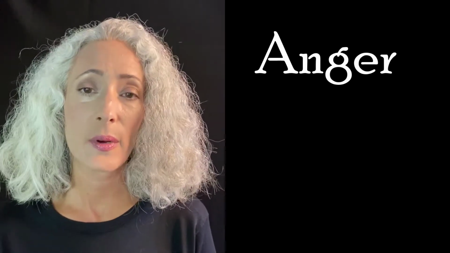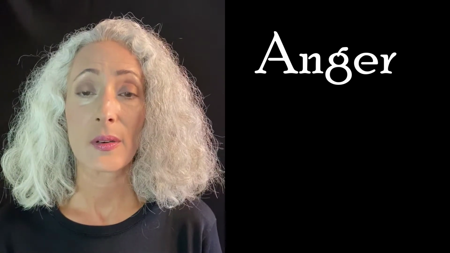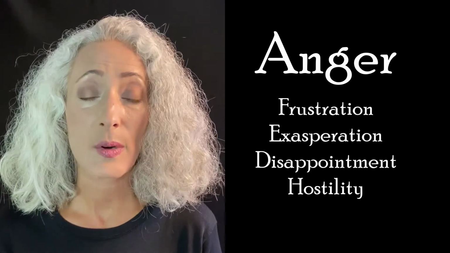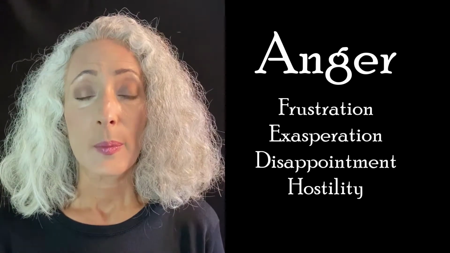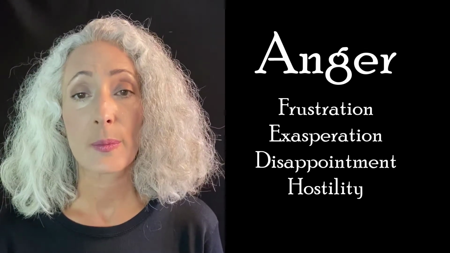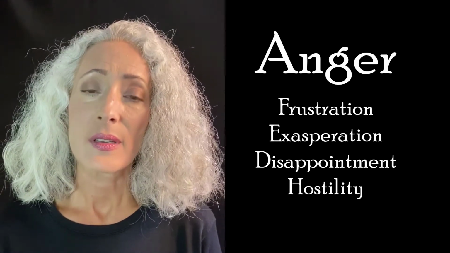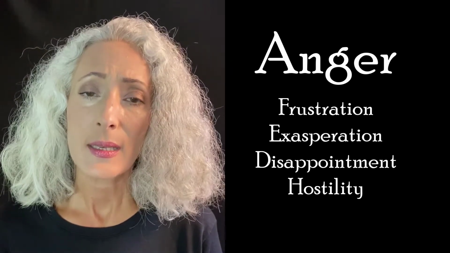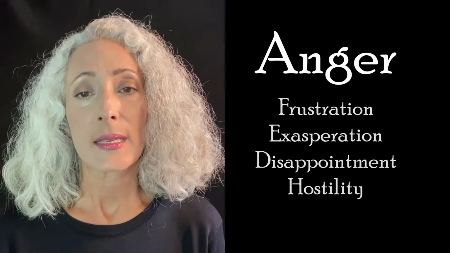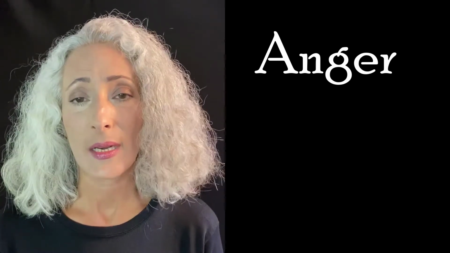The third stage that's recognized by Kubler-Ross is anger. And so everyone knows what anger is. So this is a place where a person can feel absolutely frustrated, exasperated, disappointed, a place where they may be acting out. It is just a general place where people are stuck in their feeling of disappointment or hostility or frustration, and they can't seem to move out of it.